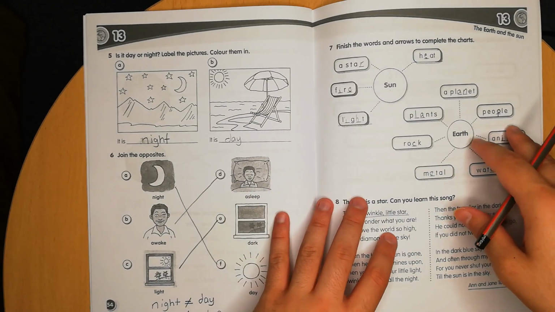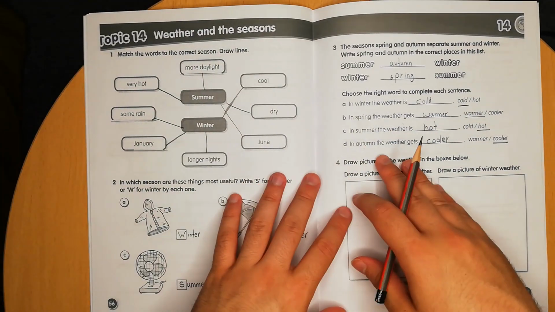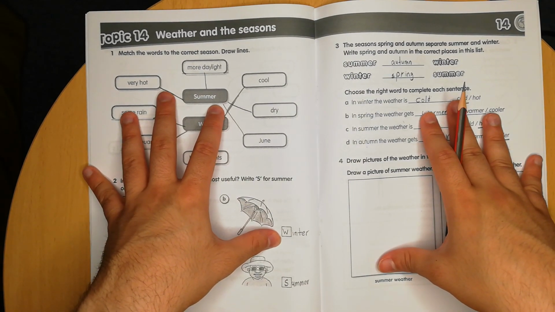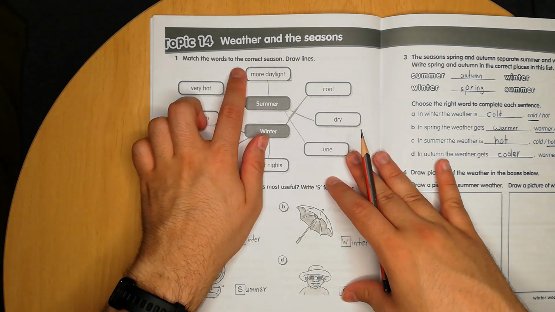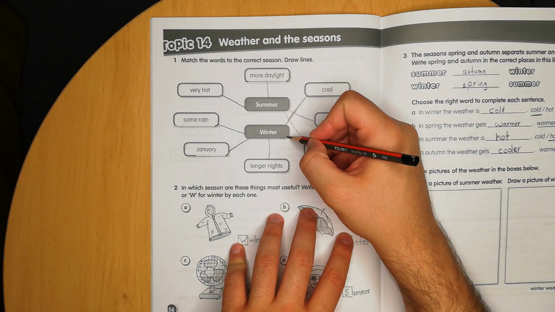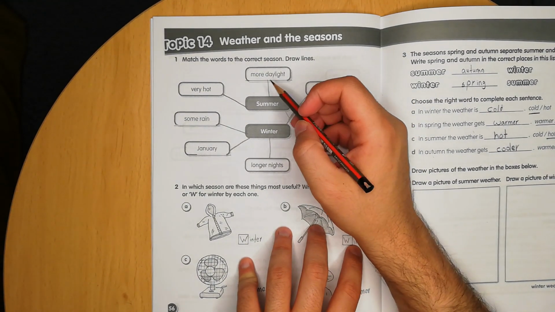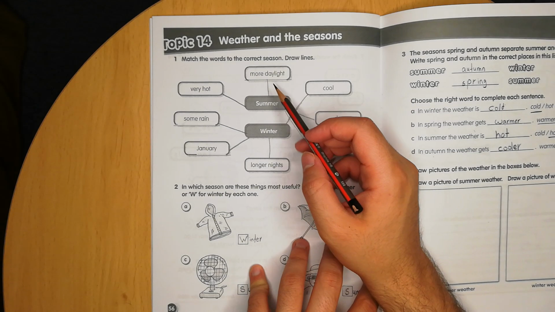So we did this the last time, page 55 and 54. I already did this, but I'm going to answer the questions with you as well, just to make it clearer. And we'll start with this one. Match the words to the correct season. So we have 2 seasons, summer and winter. Now here we have a group of words that we need to match. So let's read the words and then I'll explain why we matched them this way.